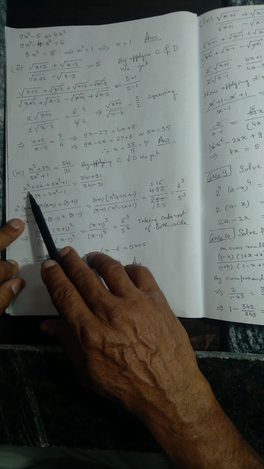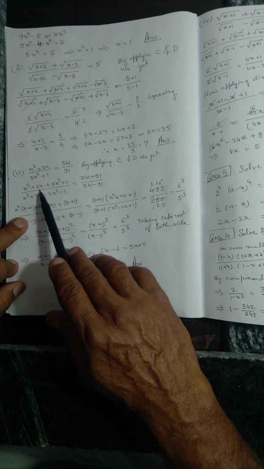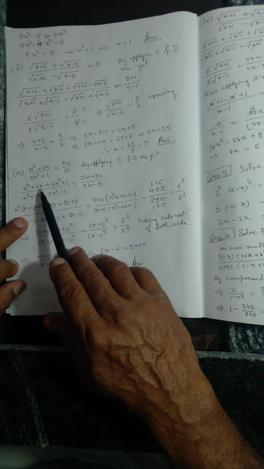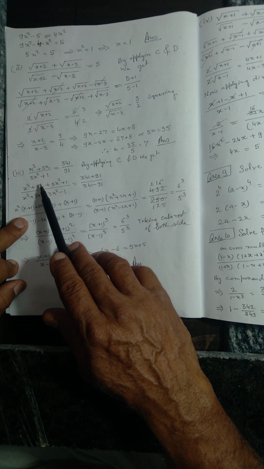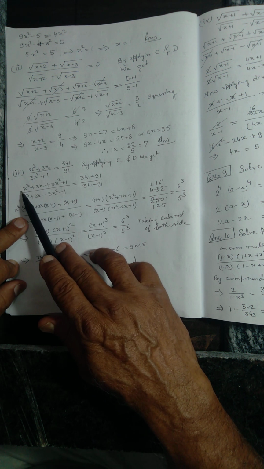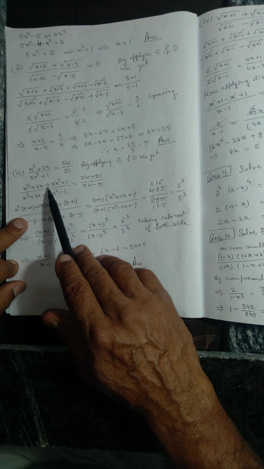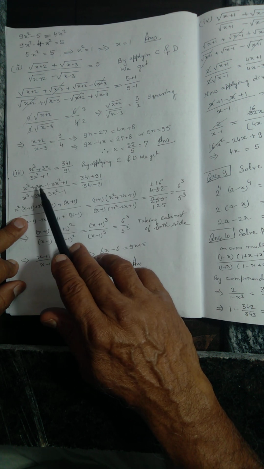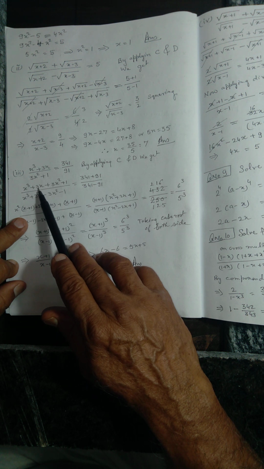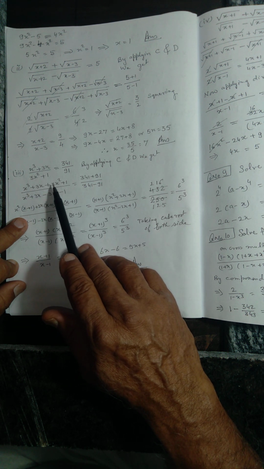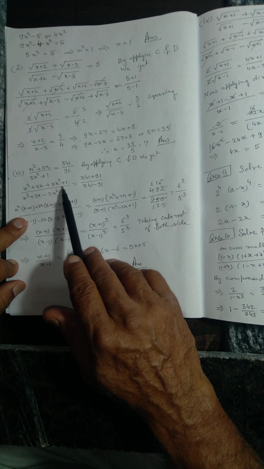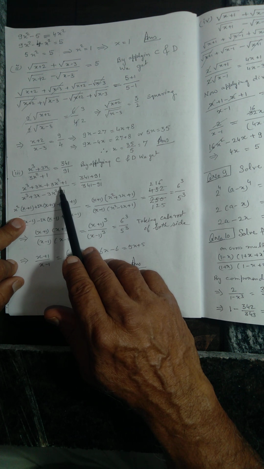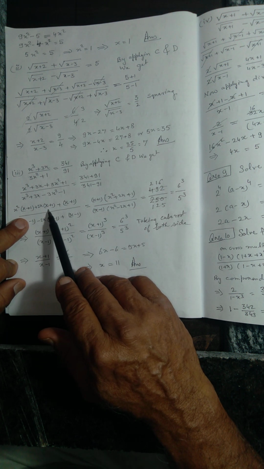You see, on seeing this, x plus 1 will be one of the factors, because the sum of the coefficients of odd powers of x, that is 1 and 3, is 4, and the rest of the coefficients, 3 plus 1, is 4 again. The sums are equal. So we can say that x plus 1 will be one of the factors.